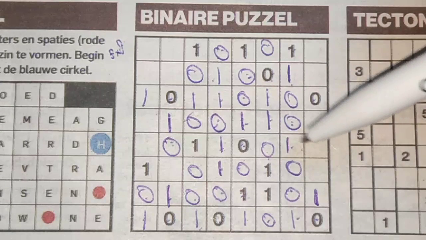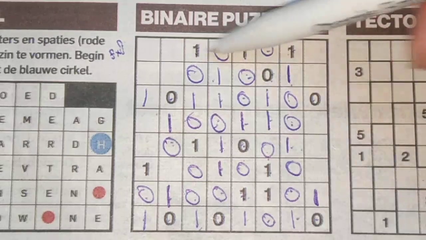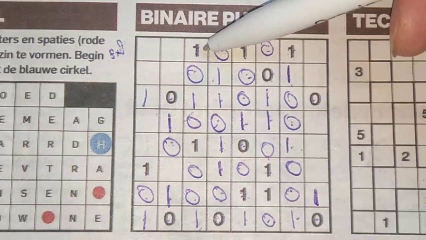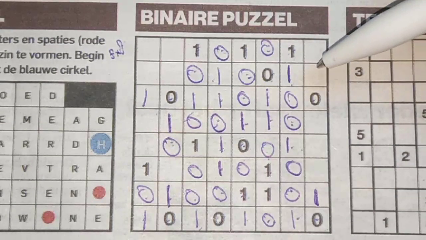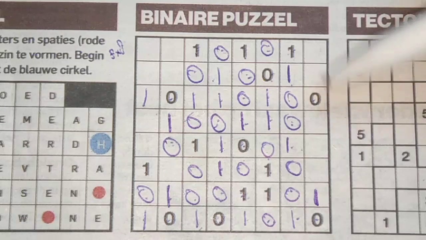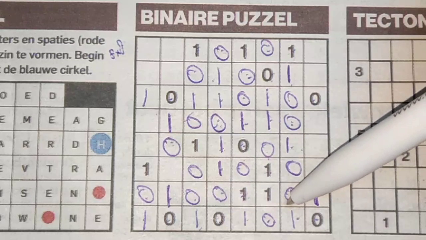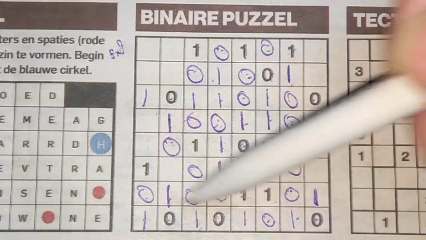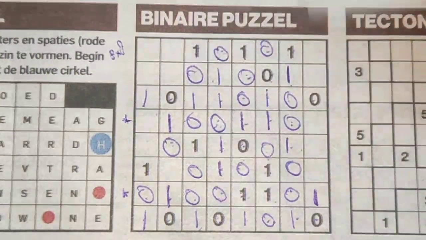Let me see. We have five completed columns. Do I have a column to compare? No. I think rather the rows I need to compare. Do we have 1 1 0 0? Double one. Yes. This row and that row.